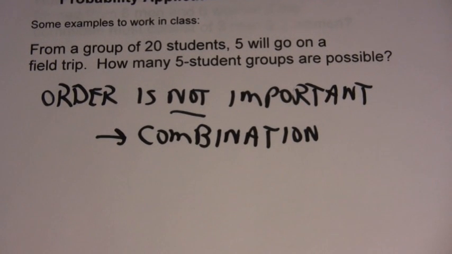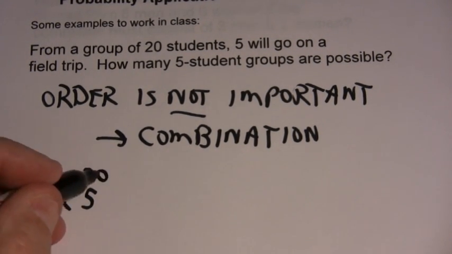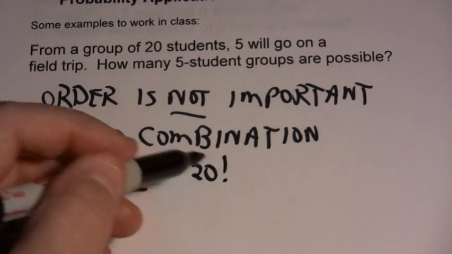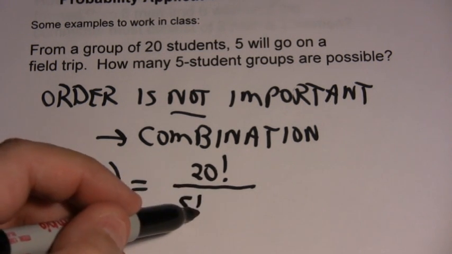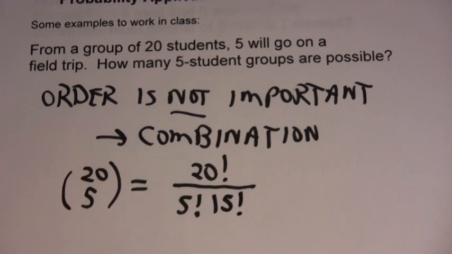So it's just as simple as this. You're choosing 5 from a group of 20. And by definition, that's 20 factorial over 5 factorial times 20 minus 5, which is 15 factorial.